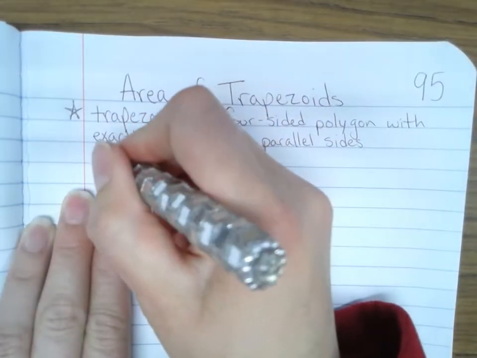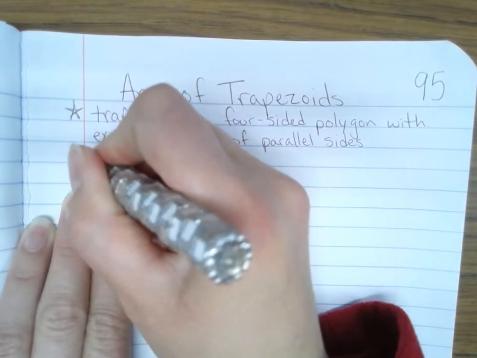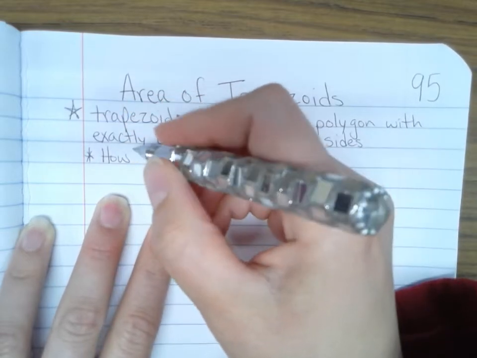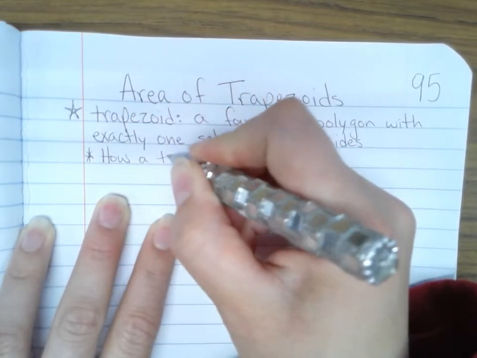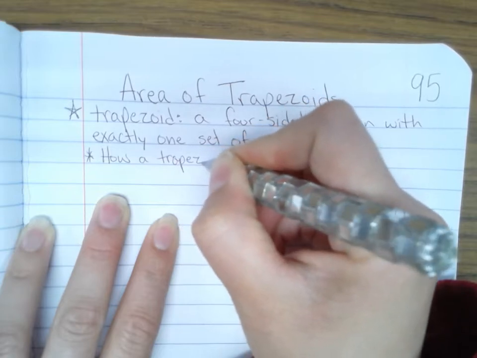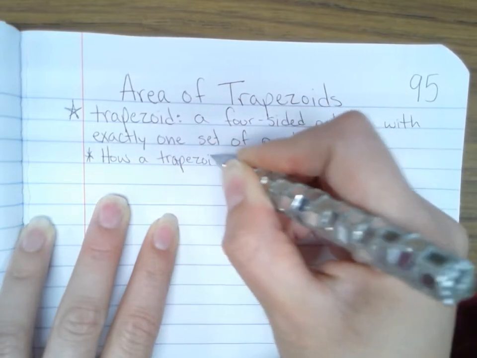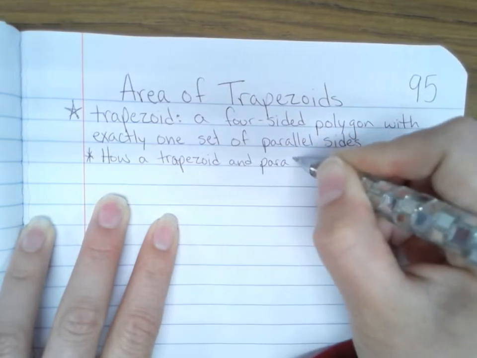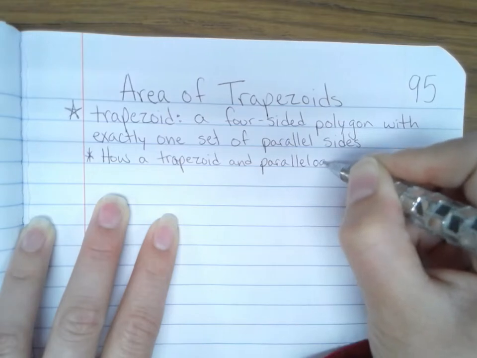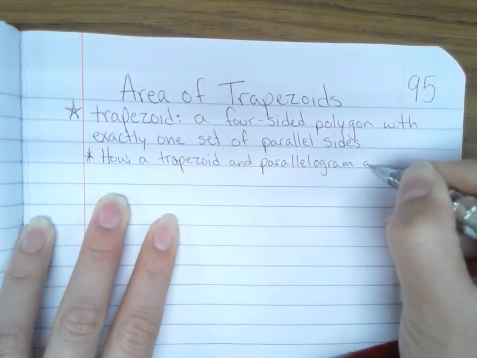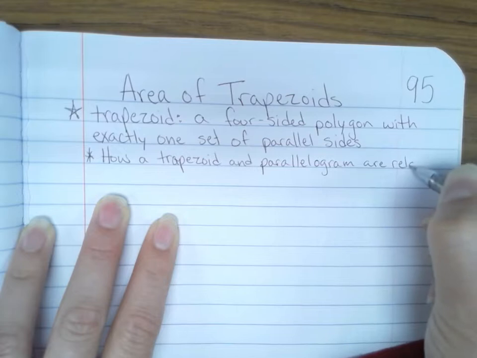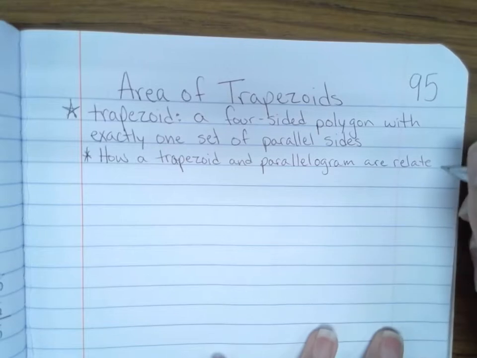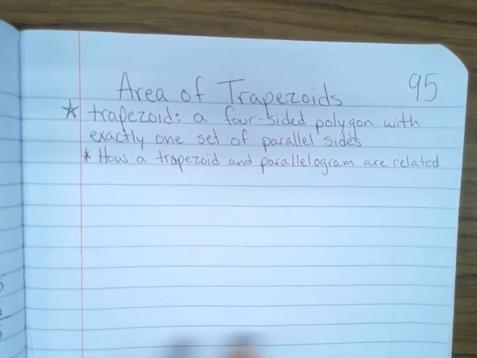Okay, now let's see how I want you to write how a trapezoid and parallelogram are related. You're going to want 3 colored pencils. So if you could grab those, that'd be great. 3 different colors.